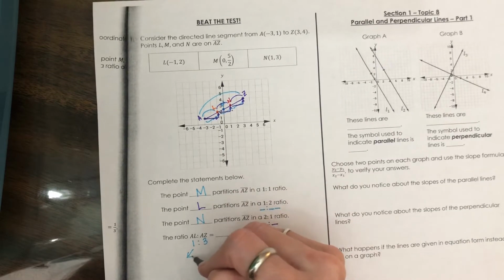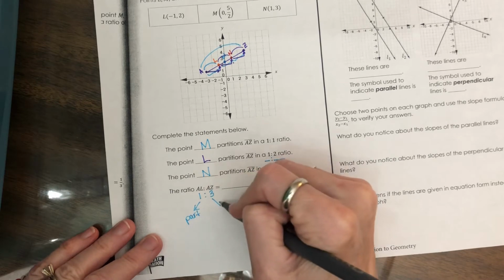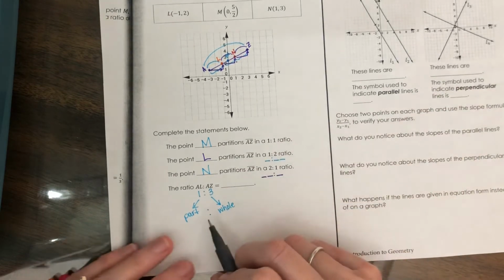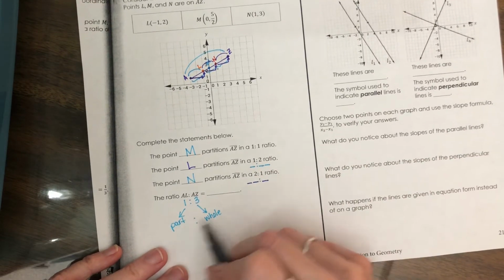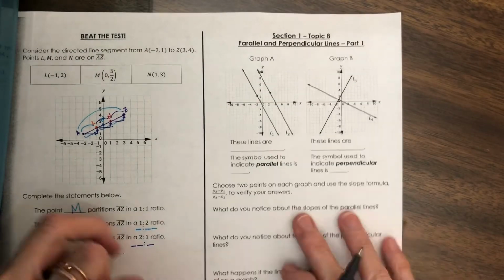This is part, and AZ was the whole thing. So this is a part to whole ratio. Most of the time we do a part to part ratio, but here you have a part to whole, so it's a 1 to 3 ratio. All right, we'll just keep plugging away at partitioning segments.